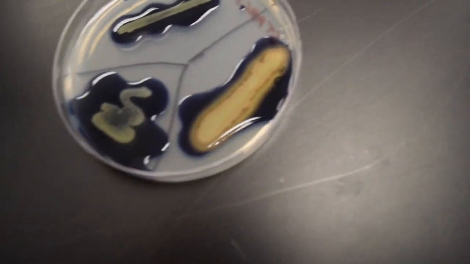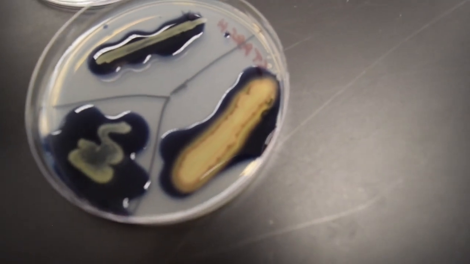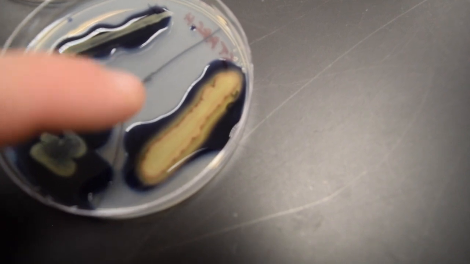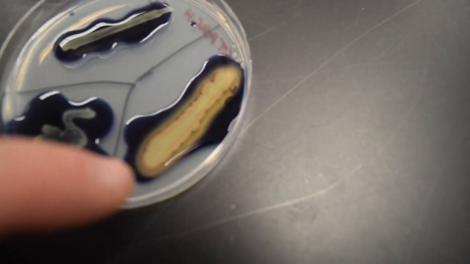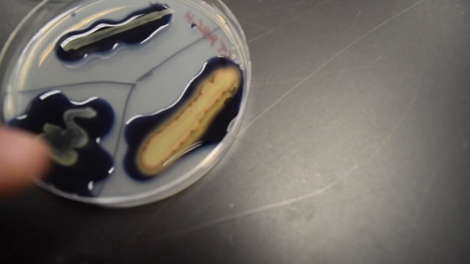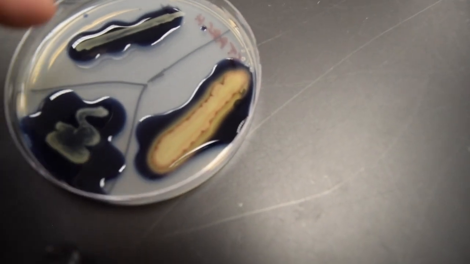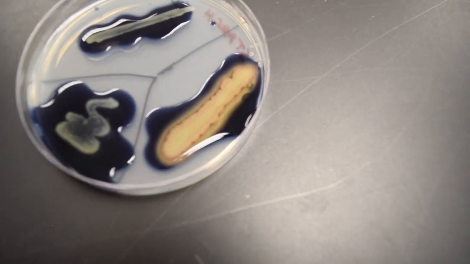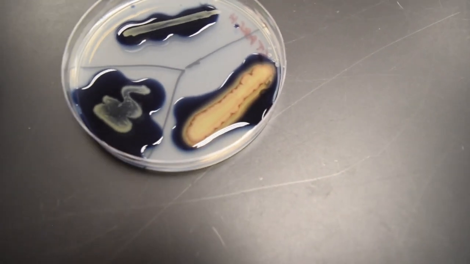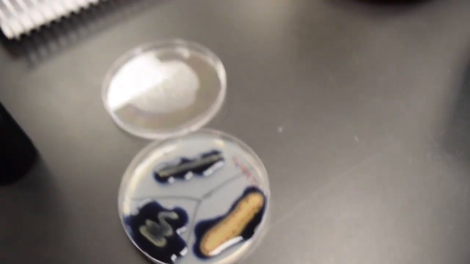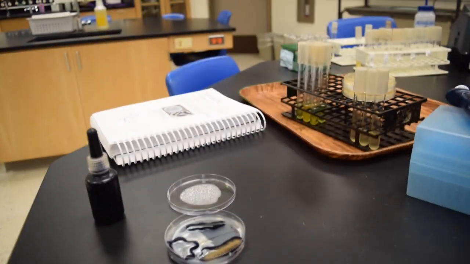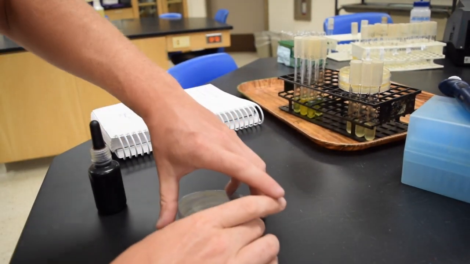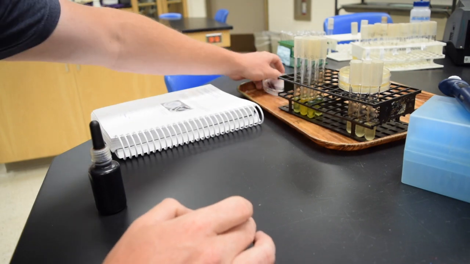And the glare of these lights here makes it hard to see, so I will take still images. But this one here, Bacillus subtilis, is the one that is producing this. It has this halo indicating that it produced amylase. These other two have this purple color right up into the growth of the bacteria. So that's that first part of the lab there.